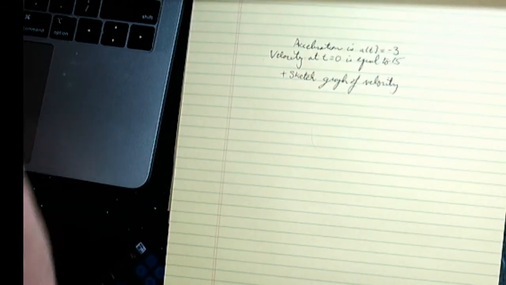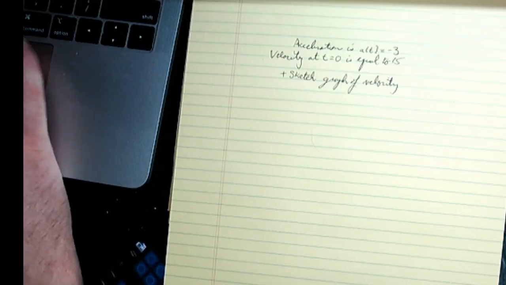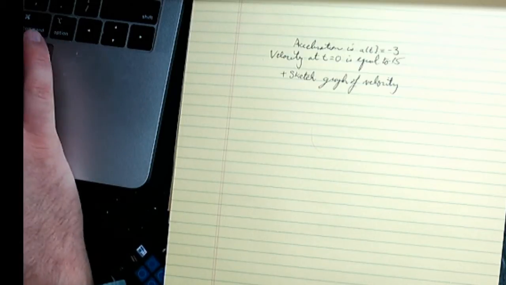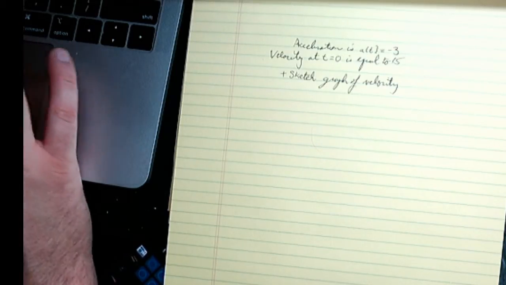And the other question they ask, which is a very typical question in this sort of problem, is find the value of t when the particle is at maximum height.